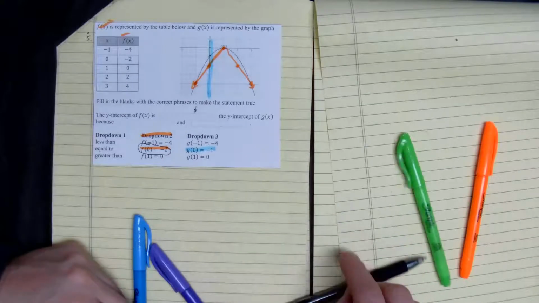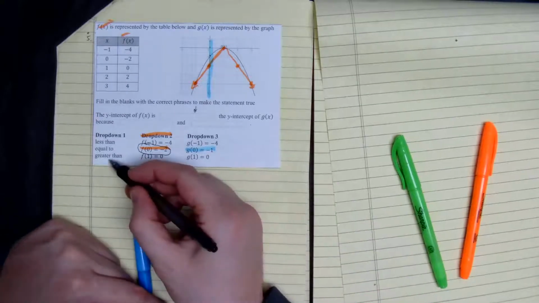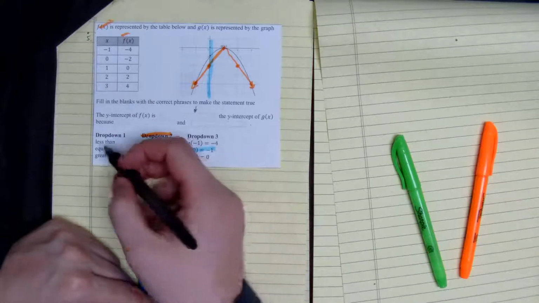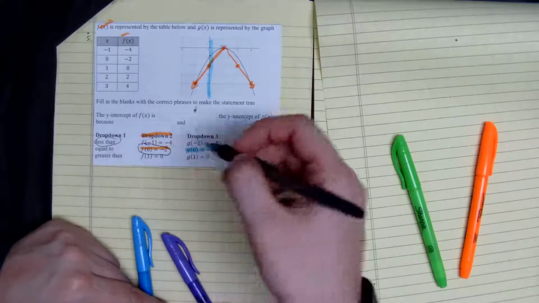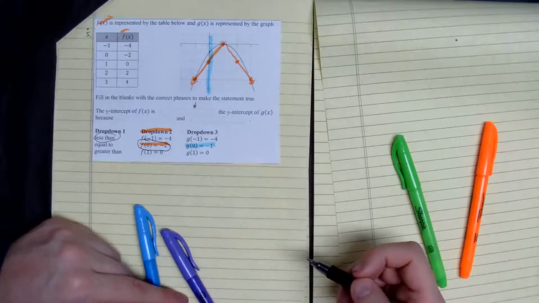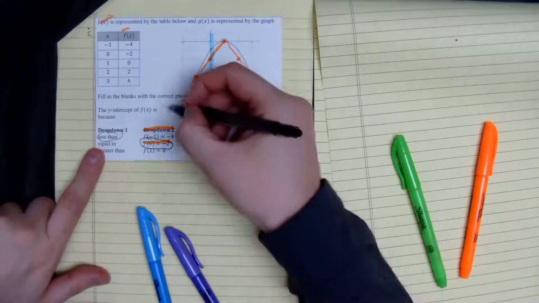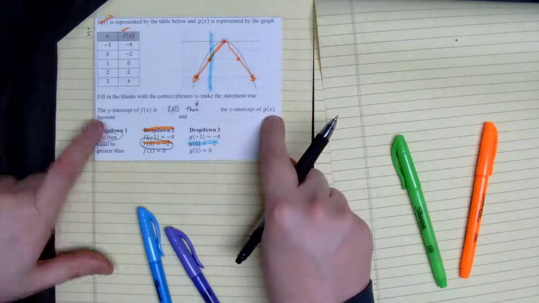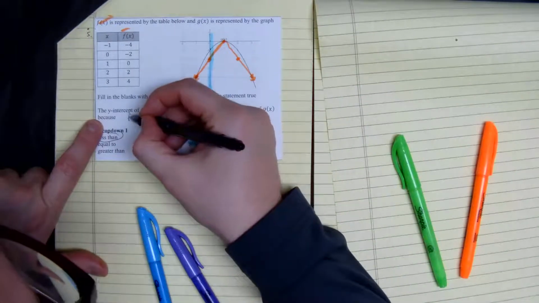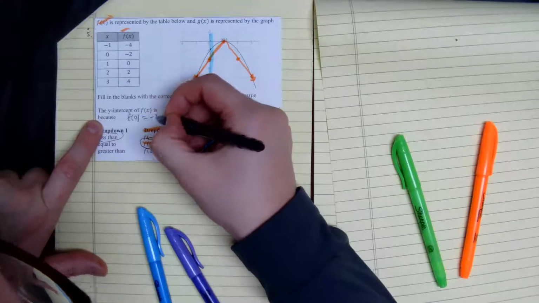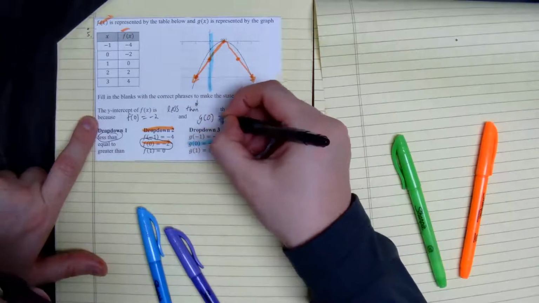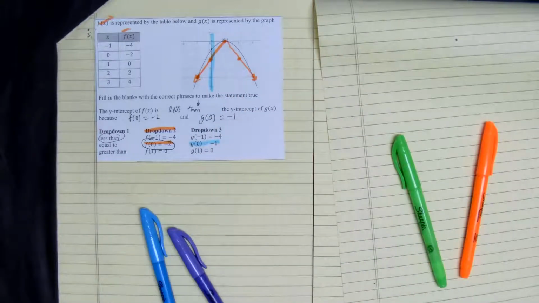So what we could say is the y-intercept of f of x is less than. Okay, so it goes in that order, less than. The y-intercept of g of x, because f of 0 is equal to -2, and then over here, g of 0 is equal to -1. Yeah, that's the answer for it.